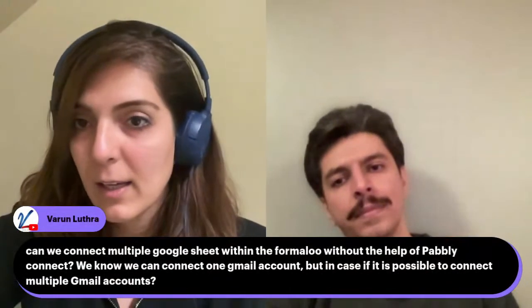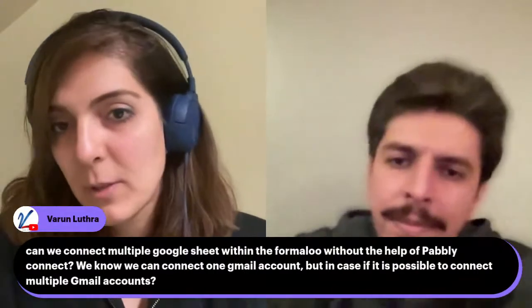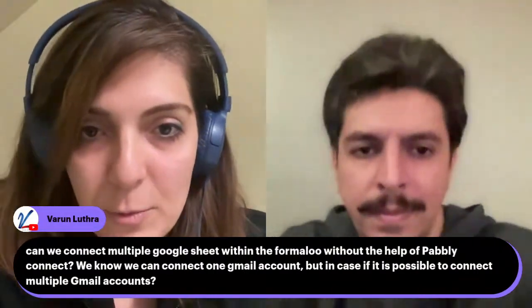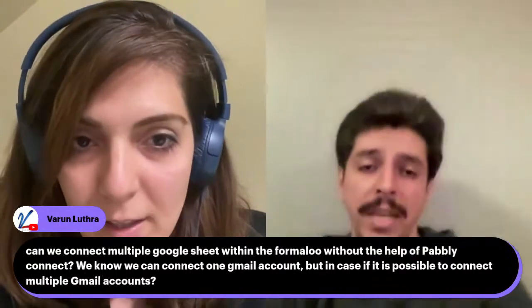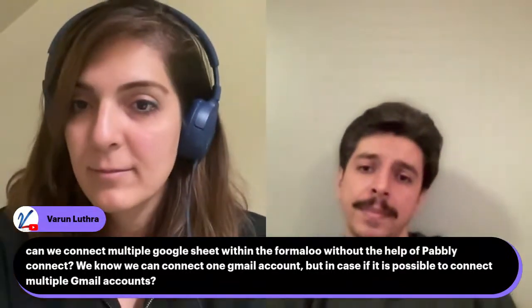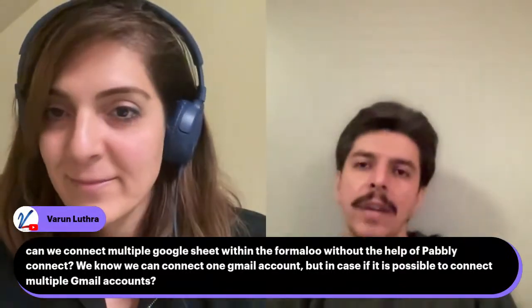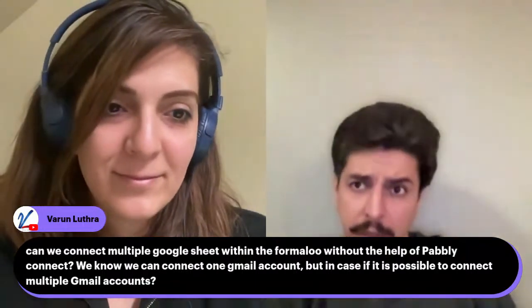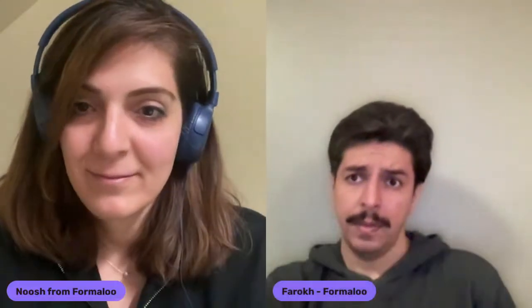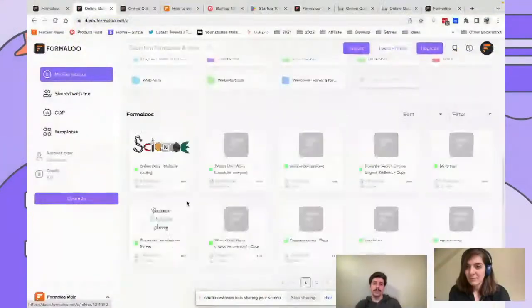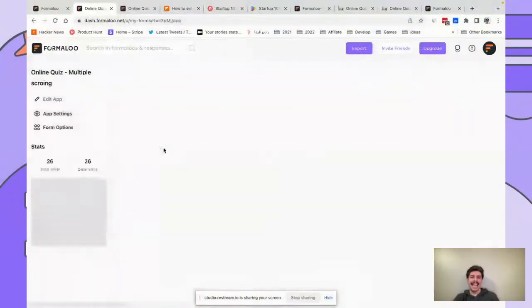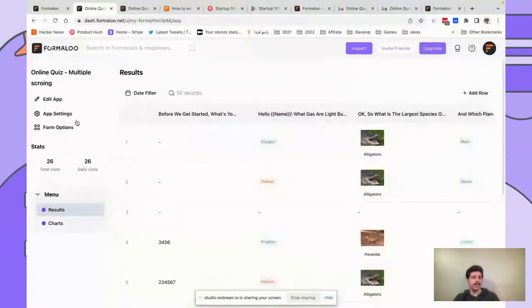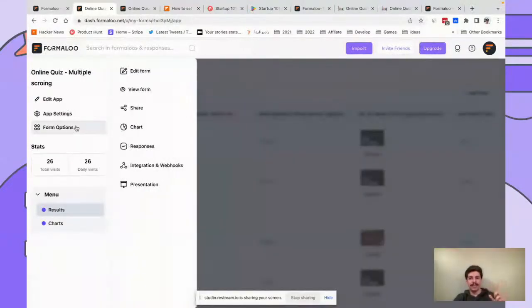Great. Can we connect multiple Google Sheets within Formaloo? Yes, you can. So basically, let's show it. For any quiz, you can have each quiz or each form or each application synced with one specific Google Sheet.